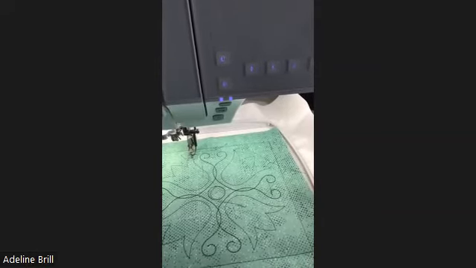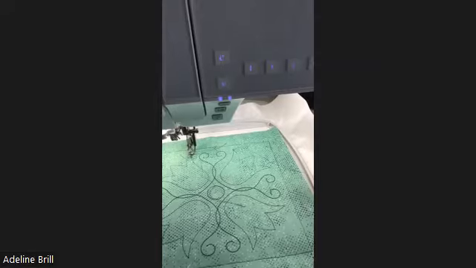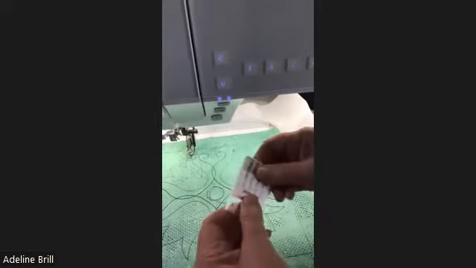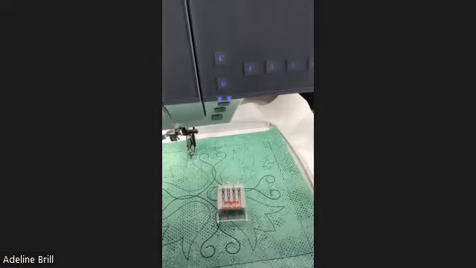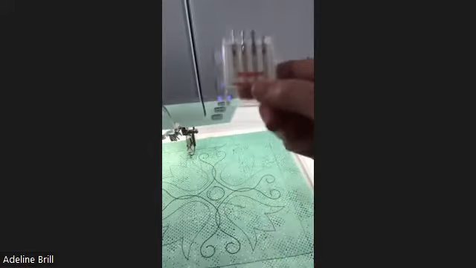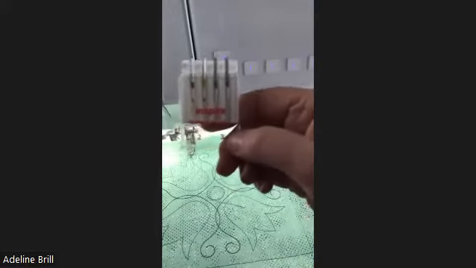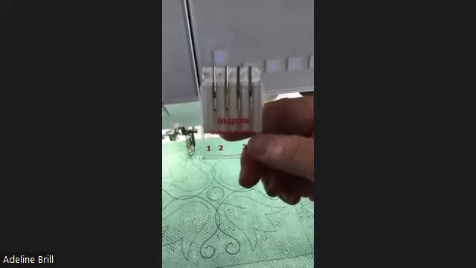Okay, let's talk about cutwork needles. If you haven't purchased the cutwork needles, obviously you can't do this project, but I highly recommend that you purchase them because they really are a much easier way to do cutwork, especially if you have any arthritis in your hands.